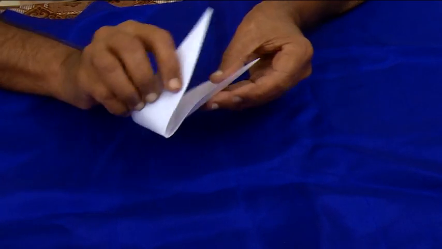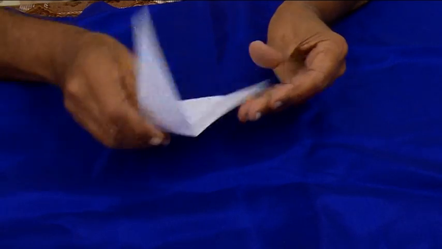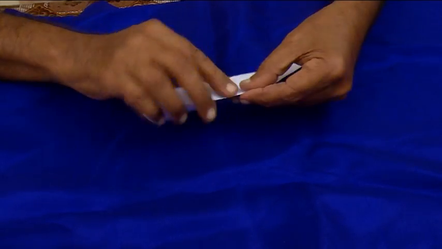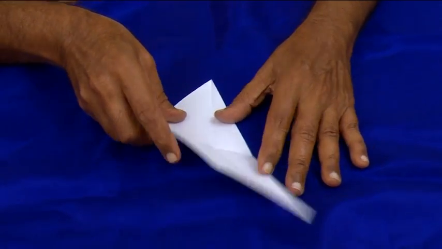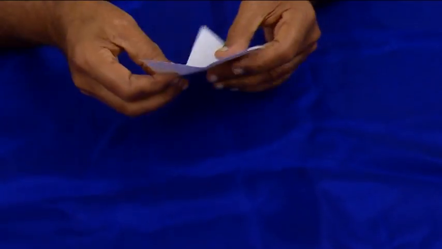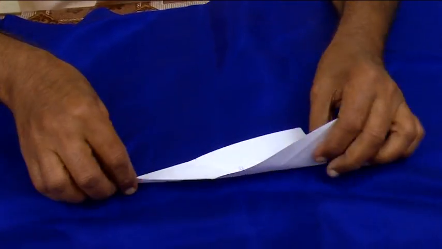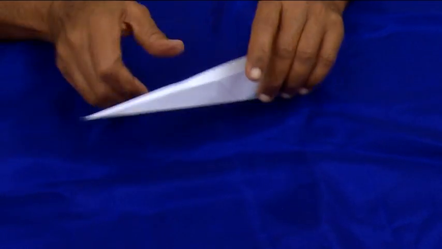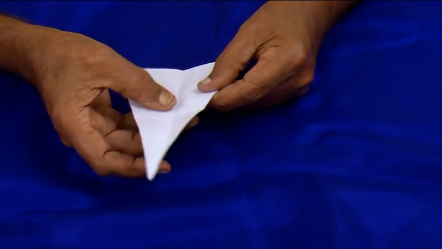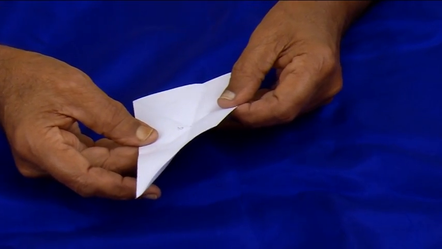Similarly find the midpoint of this side, like this, then fold the median, second median over, now third median, find the midpoint, now join the vertex. Now you can see the meeting point of the 3 medians, which is called the centroid of the triangle.